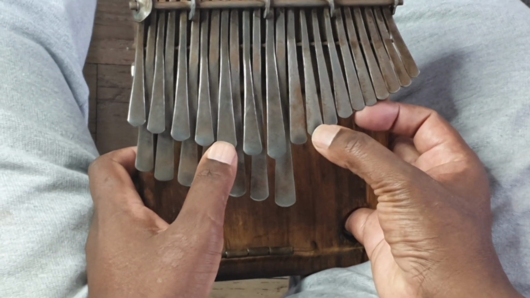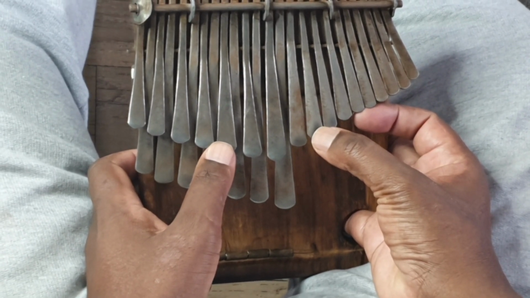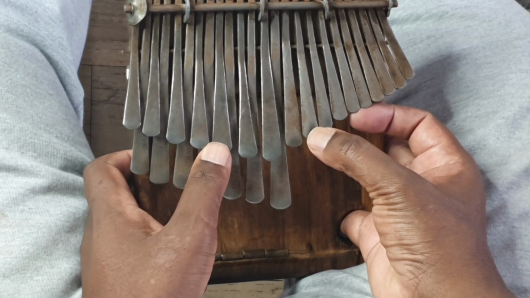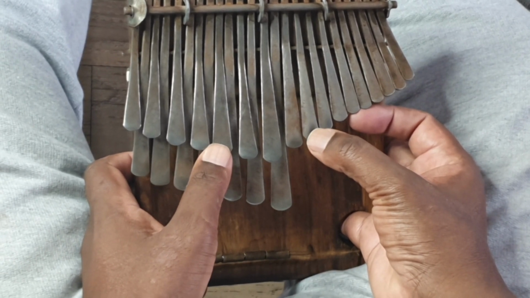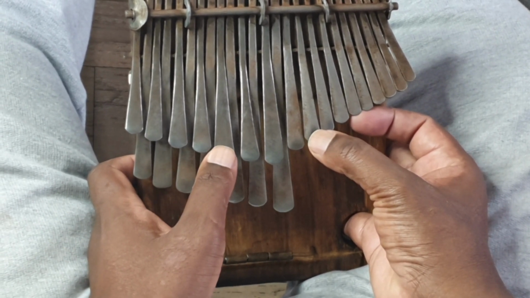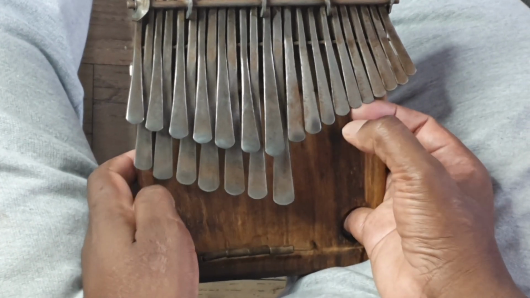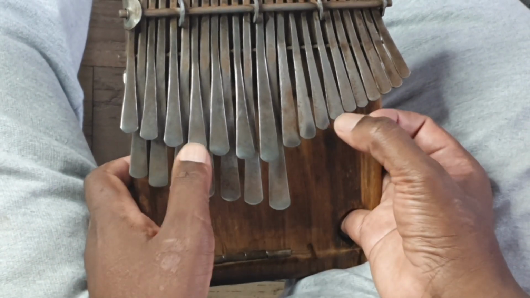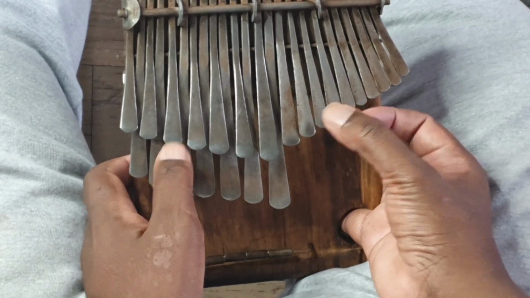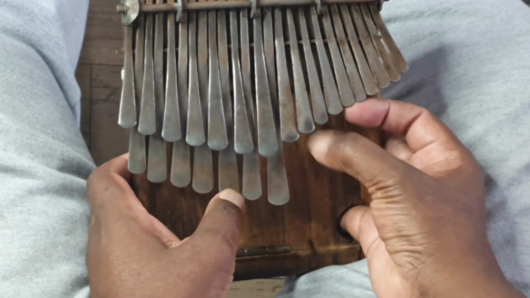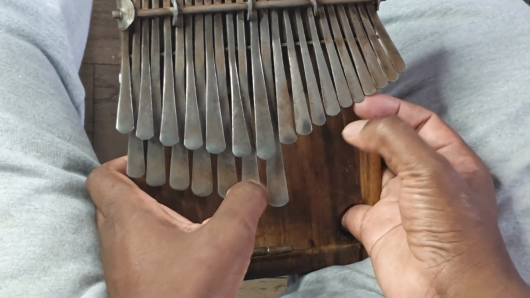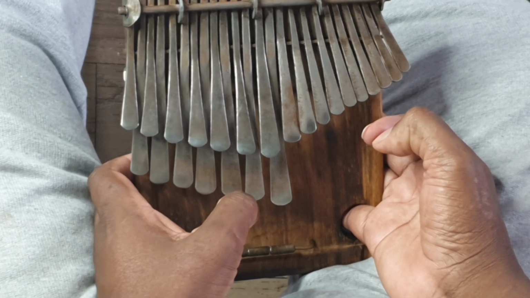But let's start with Nhemamusasa. Nhemamusasa is one of the first songs I taught, the second one actually, and I taught it in a little bit of detail. But let's take the kushaura part. So this is kushaura Nhemamusasa.